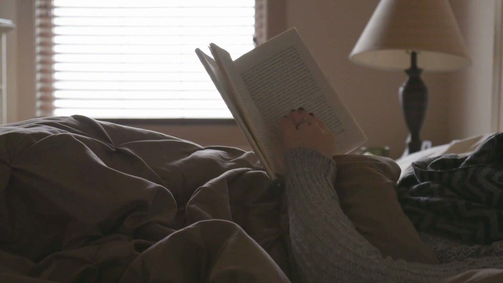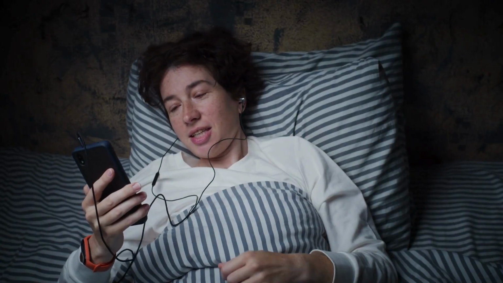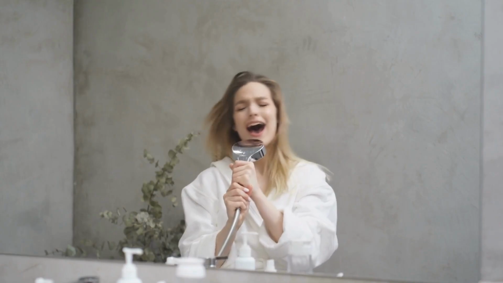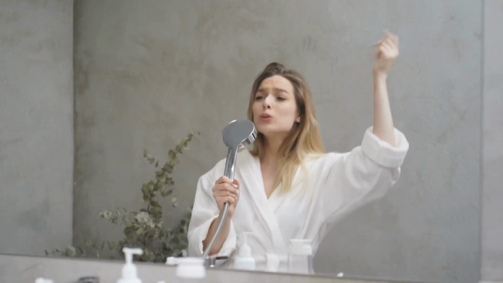To give you some examples, this could involve reading something as soon as you wake up in the morning and listening to something before you go to bed at night in the English language. You could also work on your speaking when you're in the shower by simply practicing expressing your thoughts and expressing what's on your mind out loud in the English language.